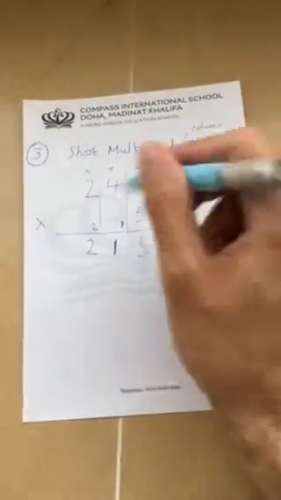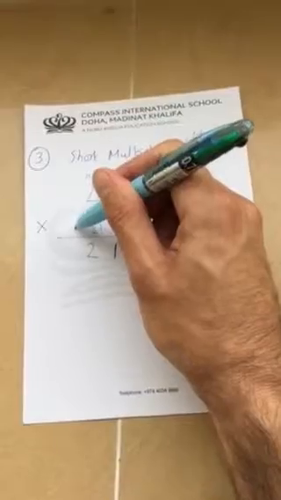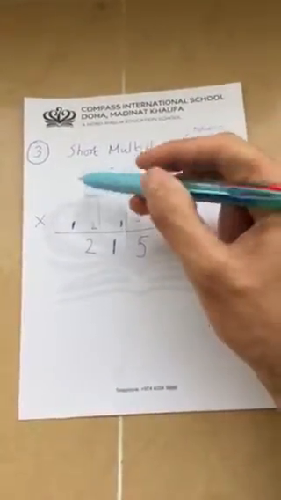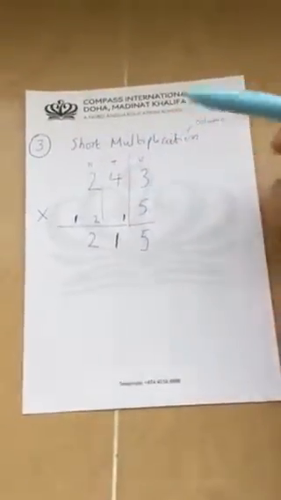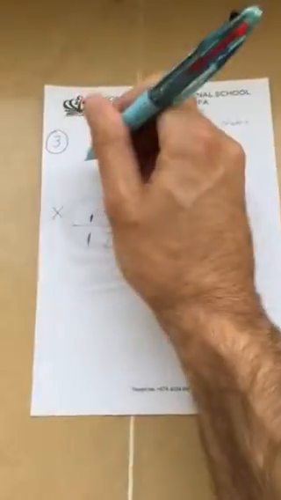It seems strange saying 12 hundreds, and I'll show you that in a moment. And we put the 1 here. Now in this one, 5 times nothing. Nothing times 5 is nothing. But we have to add the 1. And we get to the same answer.